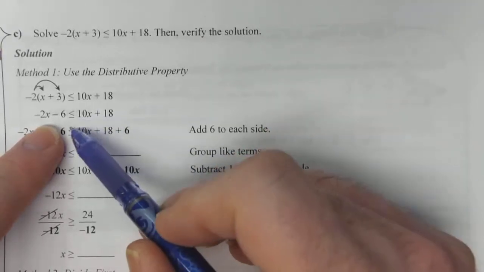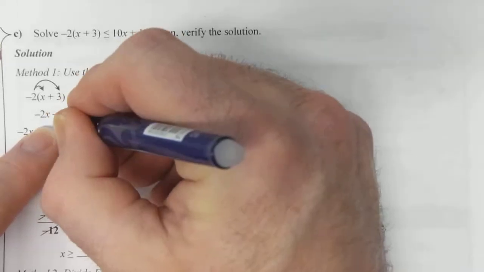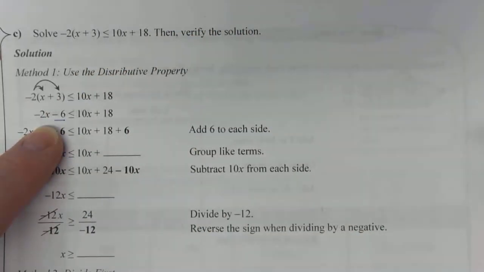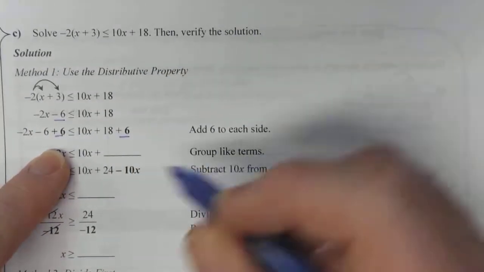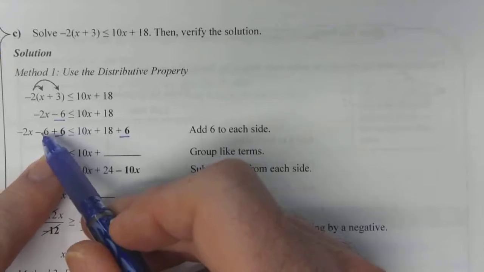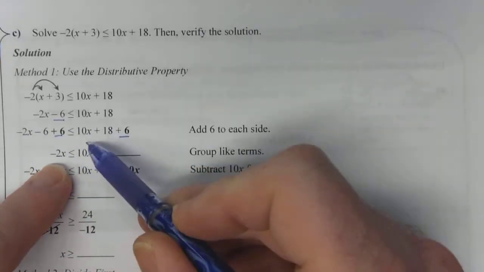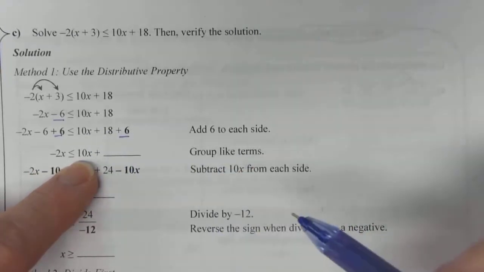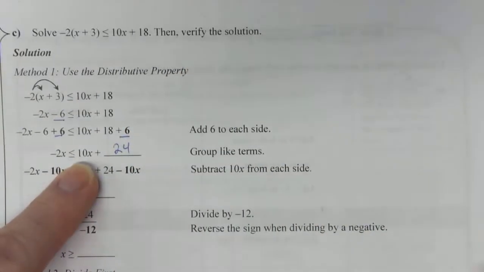So now that we see that, we can move the constant away from the left-hand side. So we're going to do the reverse of minus 6. We're going to add 6 to both sides, as shown here and here. These two 6's then cancel out, leaving you with just negative 2x on the left. On the right, we've got this 10x, which stays the same, and then we can combine the like terms. 18 plus 6 is 24.